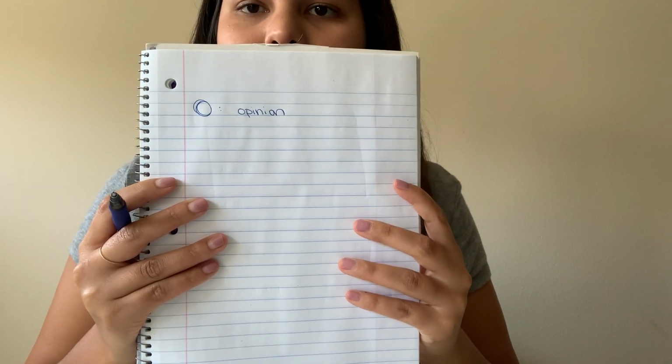So the reason why we call this Oreo opinion writing is if you look at how Oreo is spelled, O-R-E-O, it kind of is an acronym for how we write our opinion writing. So the first letter of Oreo is O, and that is for opinion. When we are writing our opinion writing, we want to start with first just being clear about what the opinion is that we are writing about.